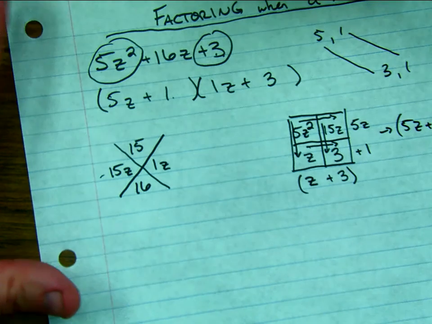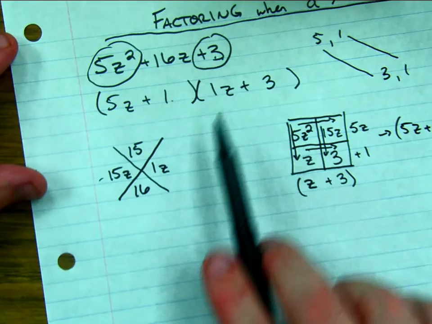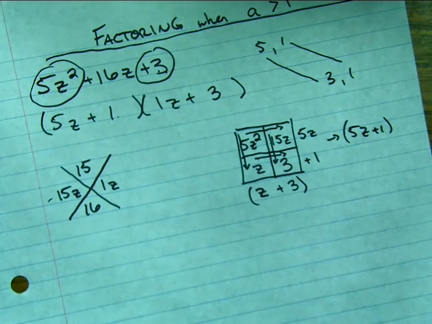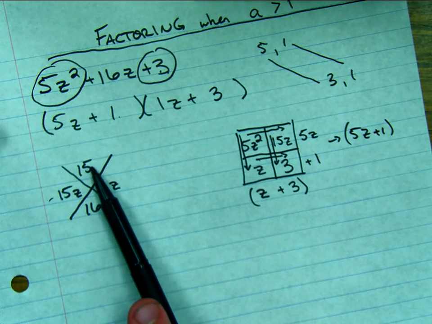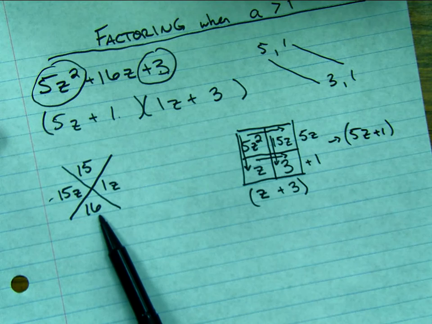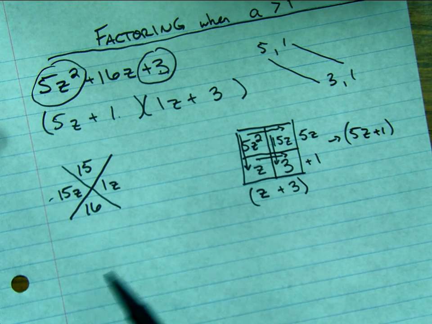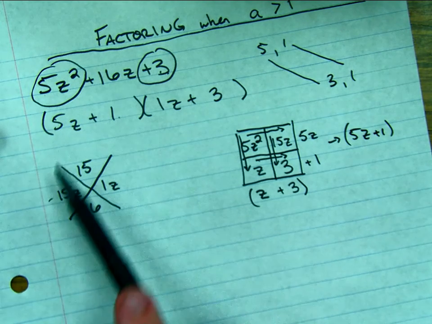That came from here. Is that less confusing? I have no idea. Is it more confusing? I guess it depends on the person. Some people like to just guess and check. Other people can follow this pattern, which is a long pattern. That pattern is to say the first term times the last term goes up top. Alright? The middle term goes on bottom. Then we figure out what two numbers could split up that 16, right?